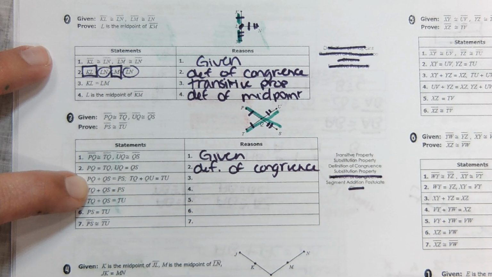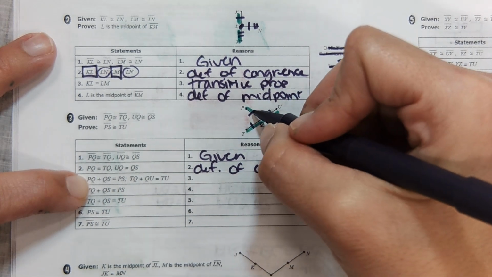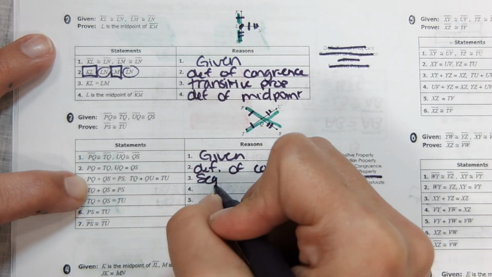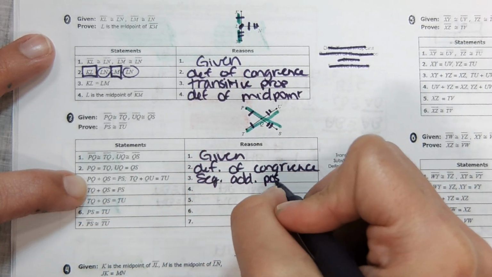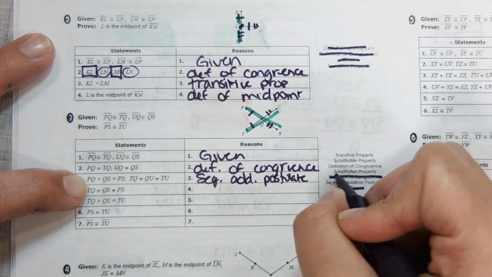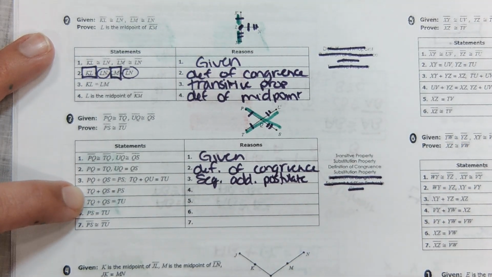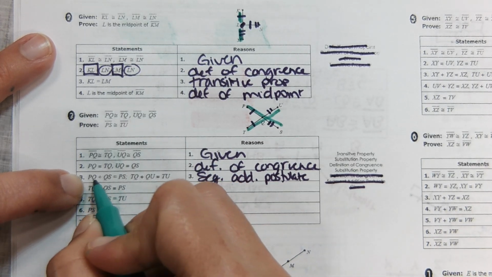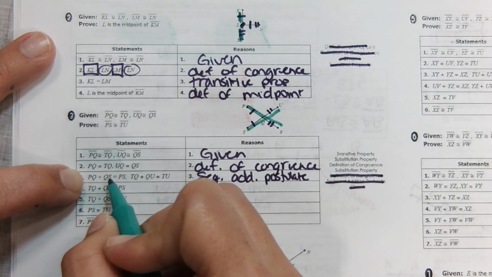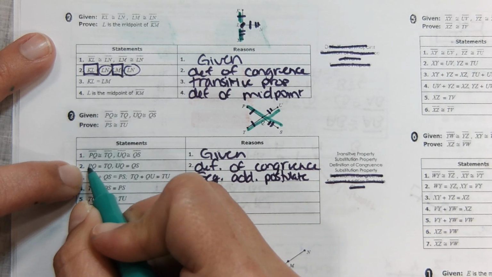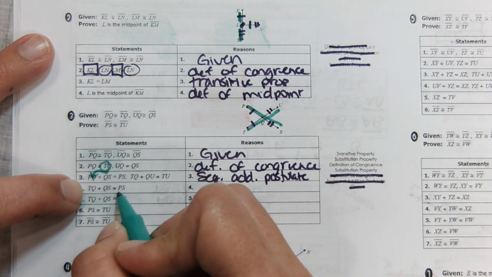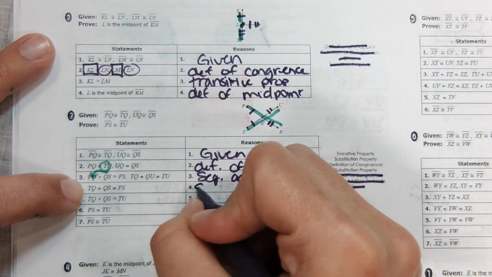Okay, then the next statement, PQ plus QS equals PS, that is segment addition for both of those. So segment addition postulate. Cross it off. Okay, so the next part, they have this statement right here, and they know that PQ is equal to TQ, so they take TQ and replace PQ with it to get this. So that is substitution.